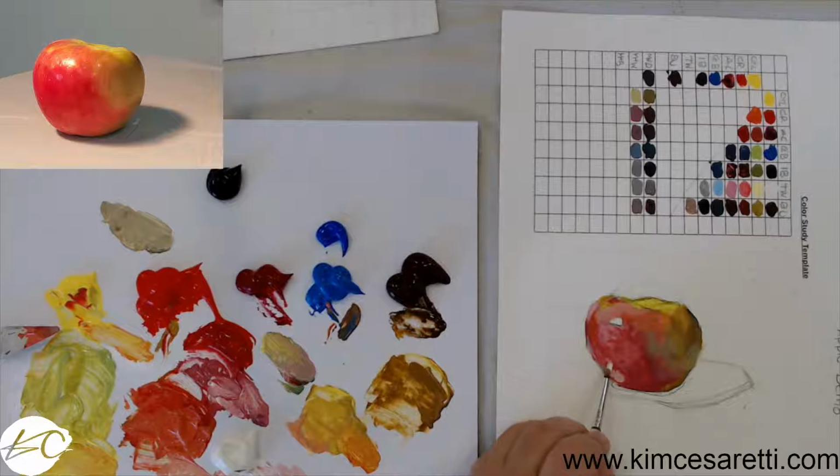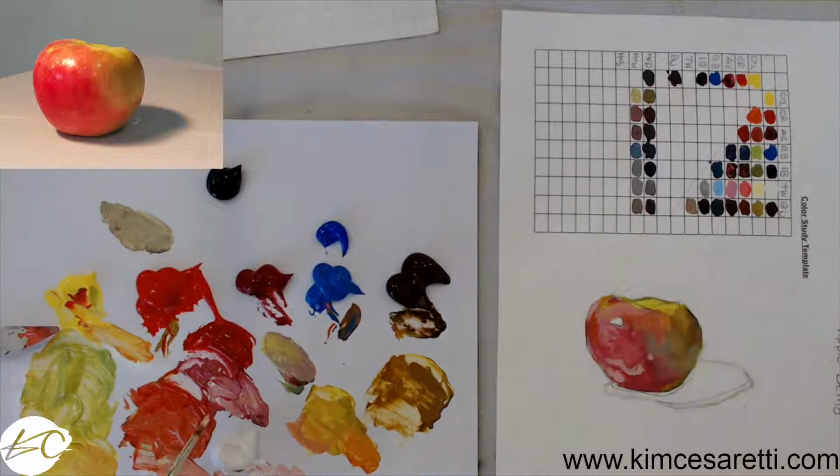Here, there. Because there's a lot of areas where there's reflected light.